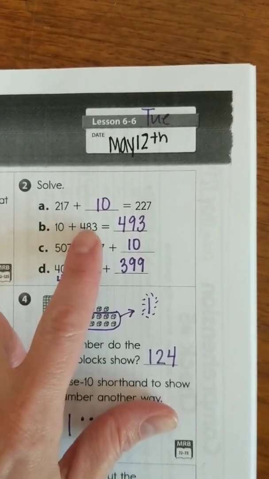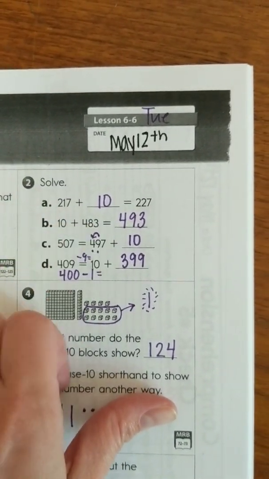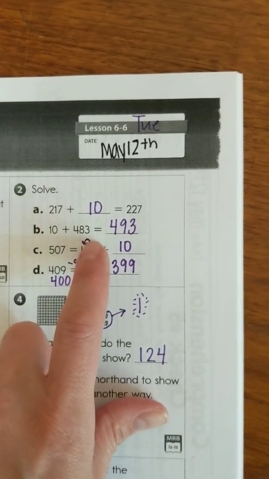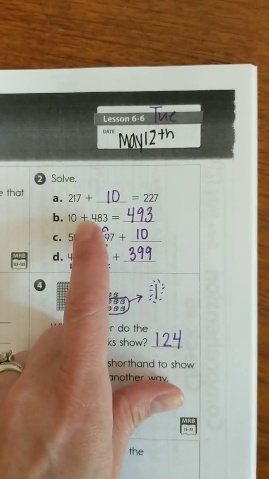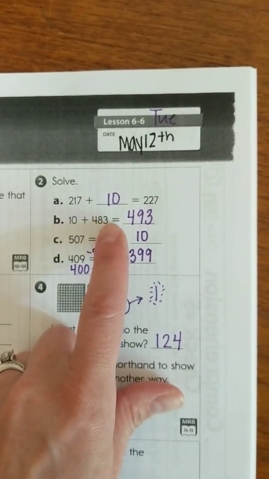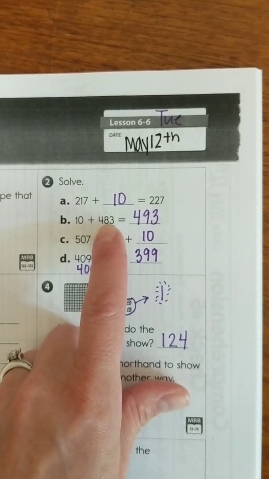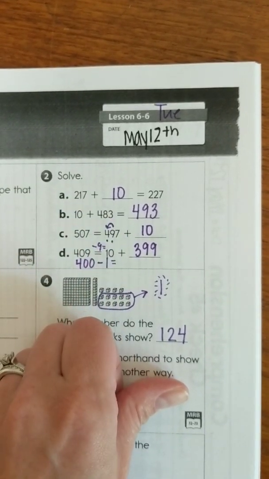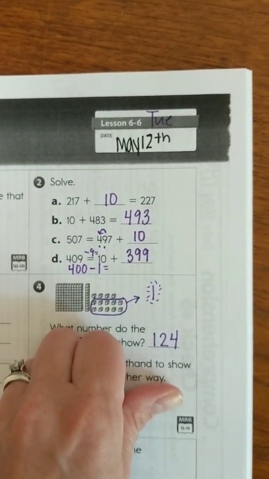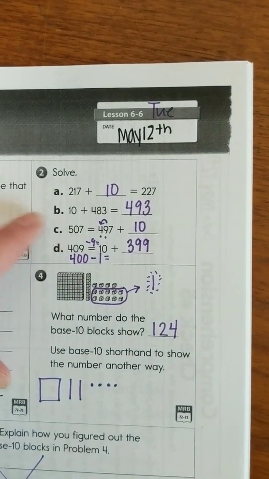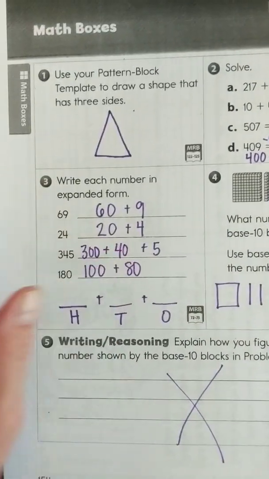Then here I had 10 plus 483, or I can think of it as 483 plus 10. Well, I know that my hundreds place will stay the same and my ones place will stay the same. So I just need to make my tens place go up by 1. And I did that. So now I have 493. And then we did these 2 super tricky ones together down here.